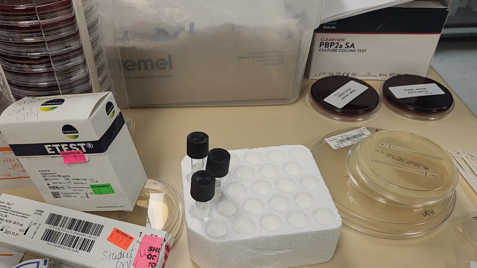So what we do is we will streak out these plates, wanting a lawn growth of the organism to be tested. And then after that suspension is incubated overnight, we will come back to that plate and observe and look for a zone of inhibition around the antibiotic disc, and we will measure that.